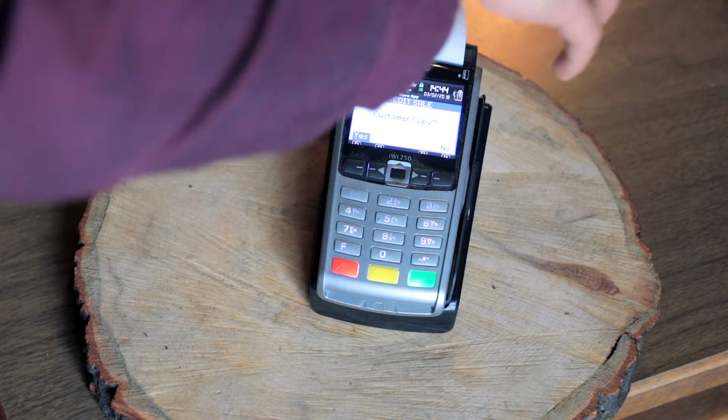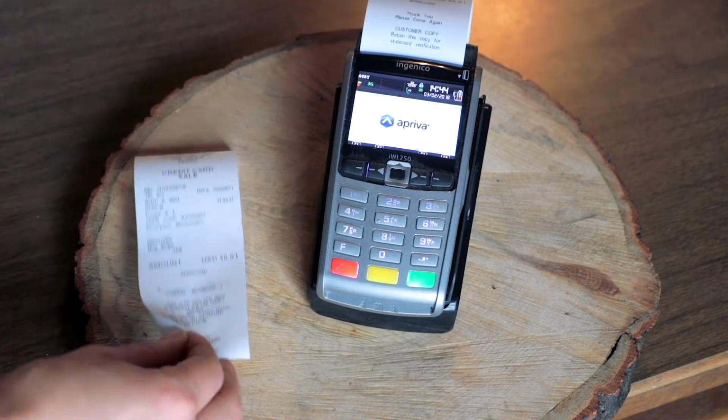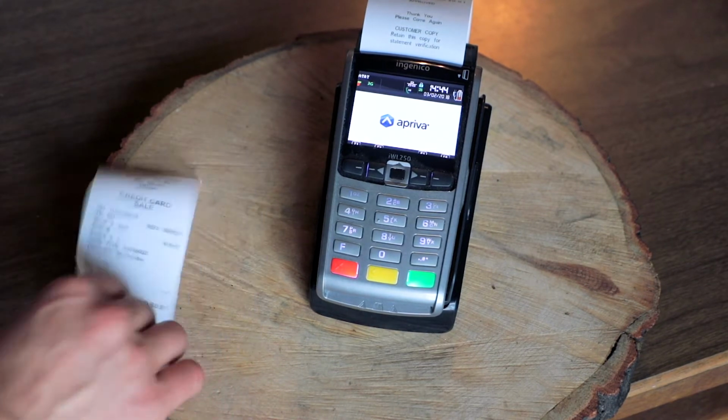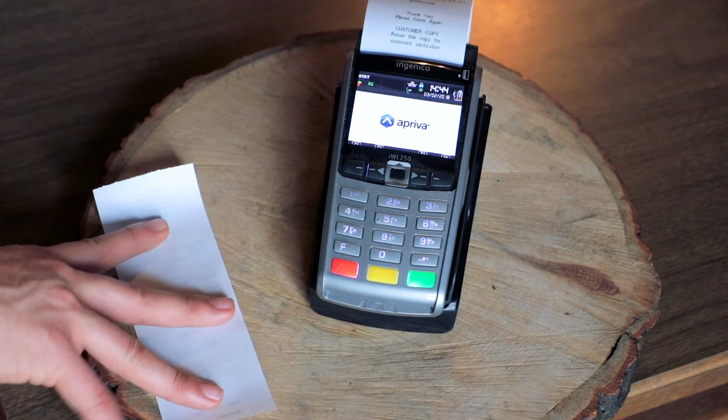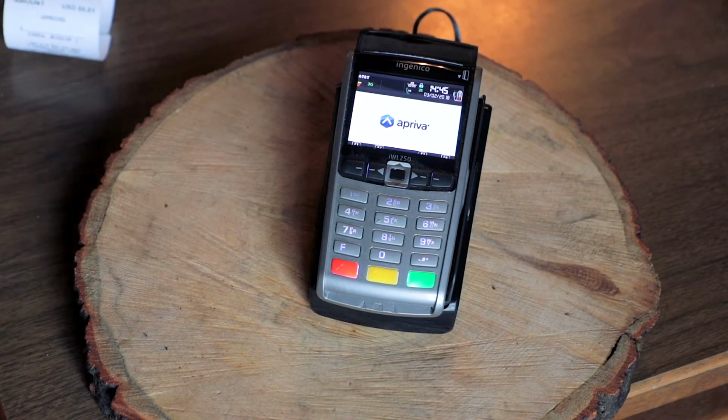Again, it's going to want to do a customer copy, so get the receipt before it prints. And same thing, have the customer sign the receipts and put their phone number somewhere on the receipts, and then give them their copy.